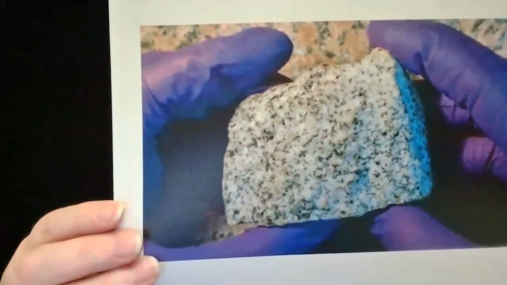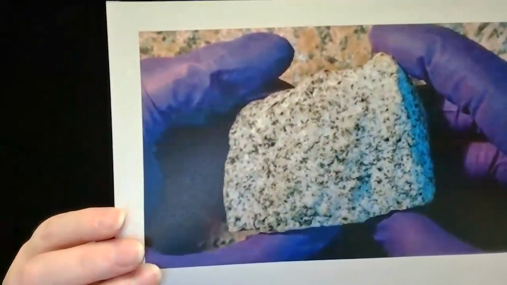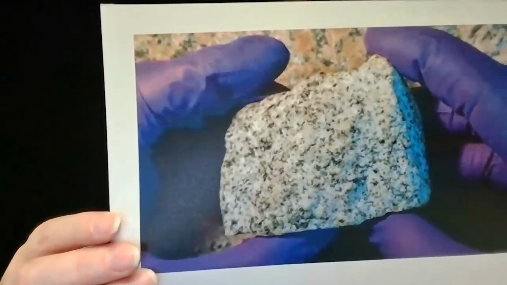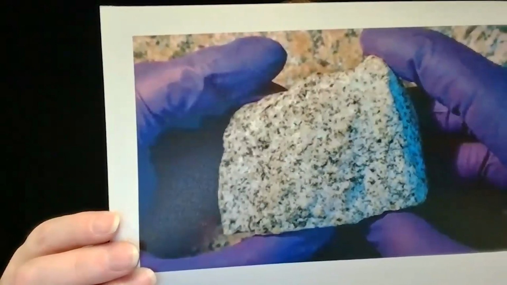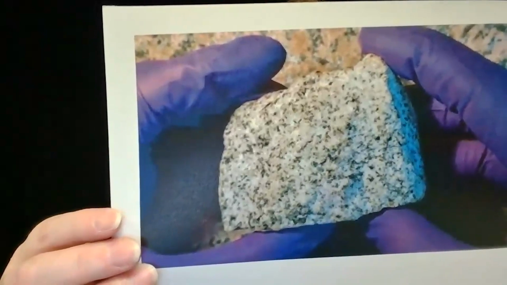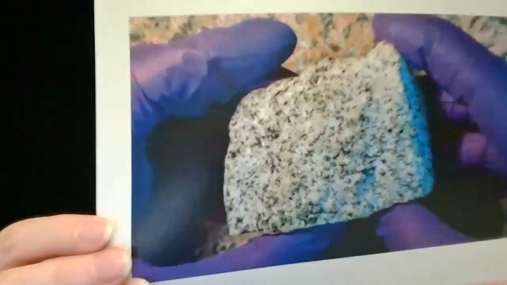Blebs, or blebs perhaps. While inclusions can take many forms, blebs aren't just chunks of impurities. They are minerals growing within minerals, like in this sample of granite. Common examples are marble or diorite.